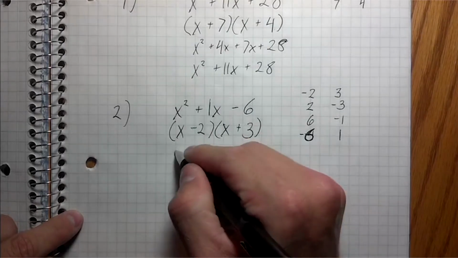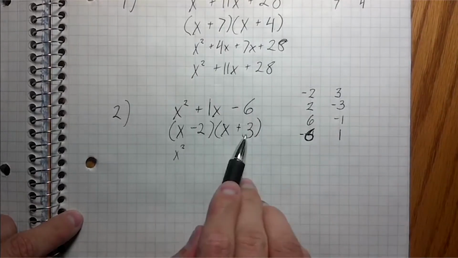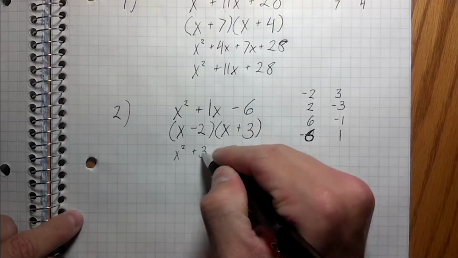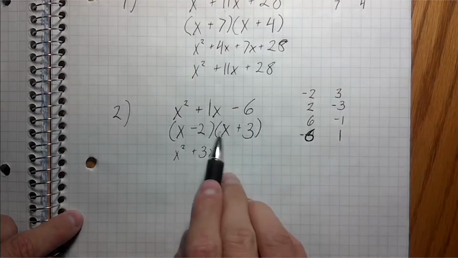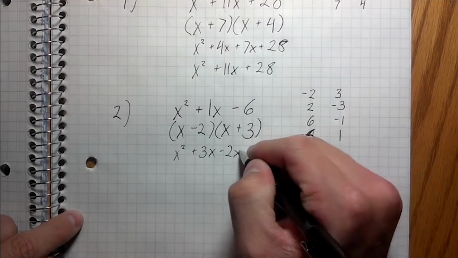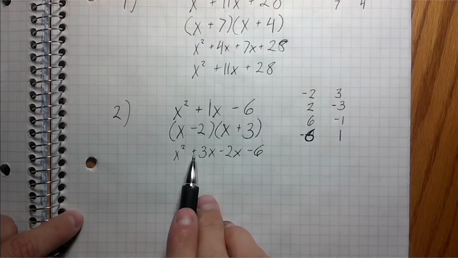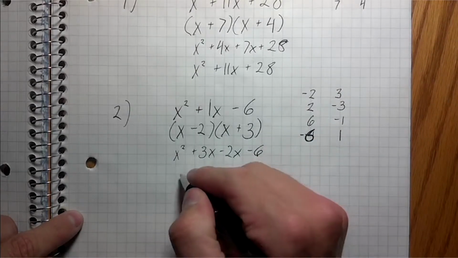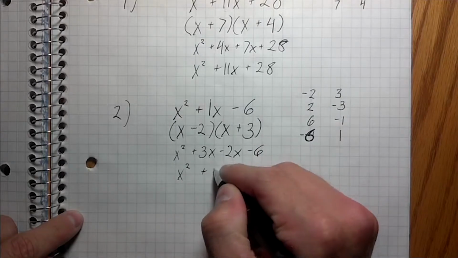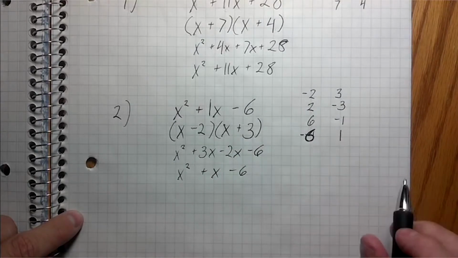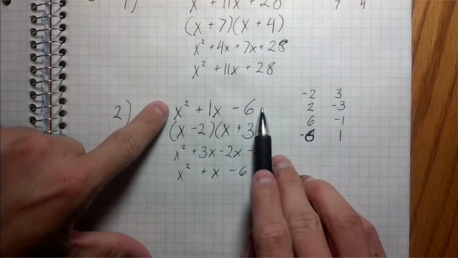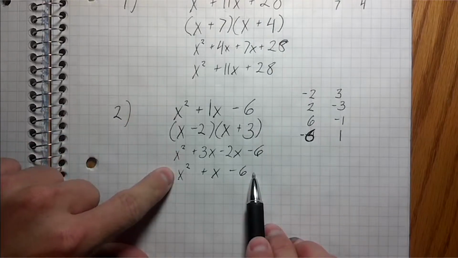See, x times x is x squared. X times 3 is positive 3x. Negative 2 times x is minus 2x. And negative 2 times positive 3 is negative 6. Combine like terms: positive 3x and negative 2x give me a positive x, and then negative 6. Great. So check it out. This is what I started with. This is the same as that. Wonderful. Cool. So I did it right.